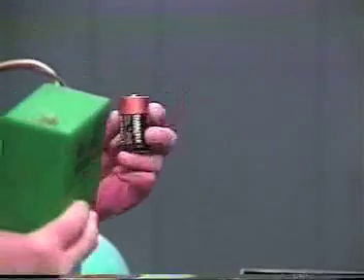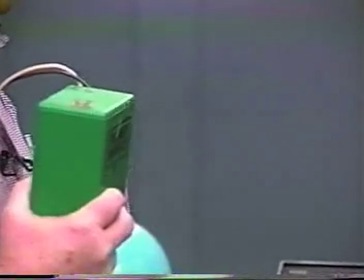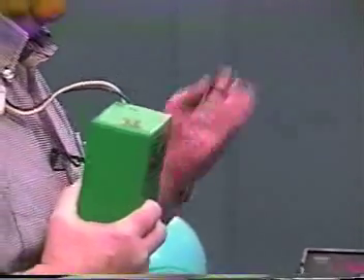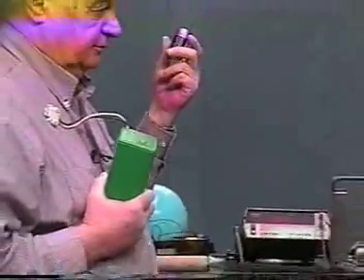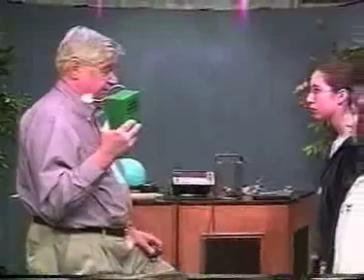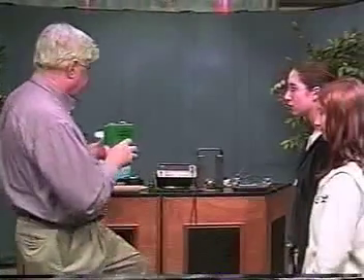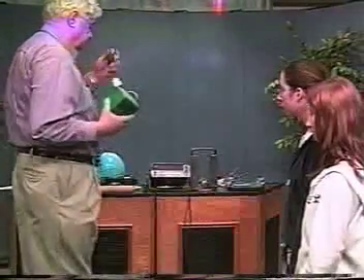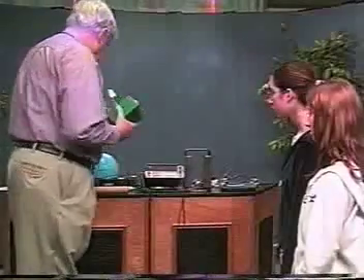So they're a little bit different, right? This lead acid battery is a rechargeable battery, and this one is not rechargeable. This is called a primary cell, just for your information, and this is called a secondary cell. So this is rechargeable, and this one is not rechargeable.